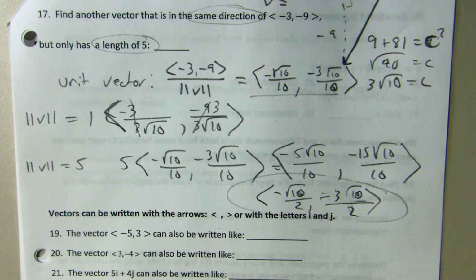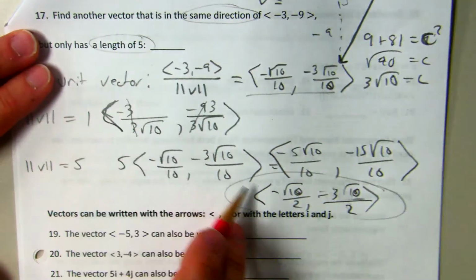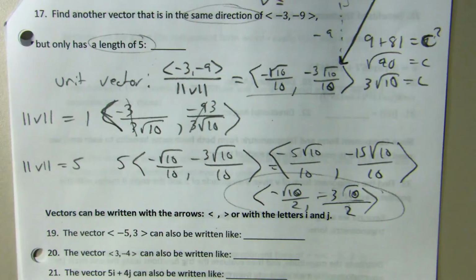Okay, are you okay with the process? So, the unit vectors are good for these type of questions, but you will also just be asked to find unit vectors, as you can see from the worksheet.